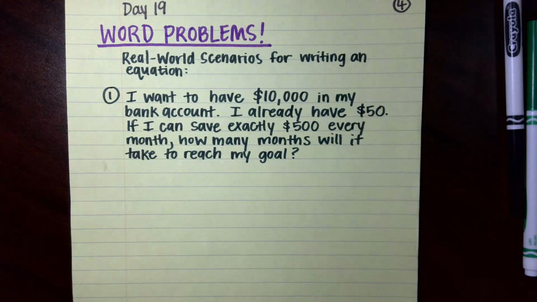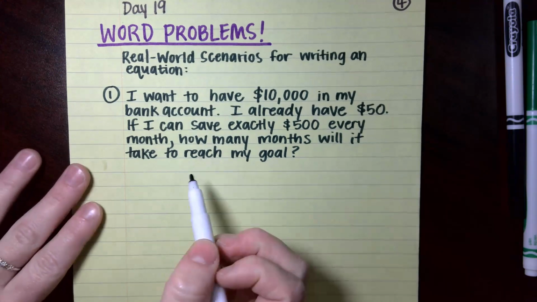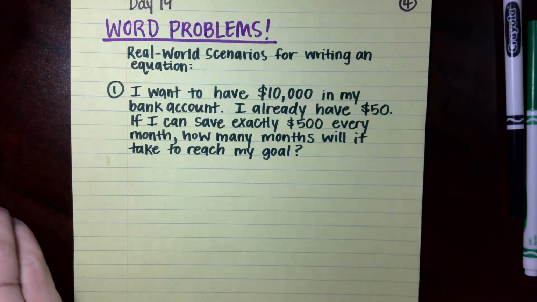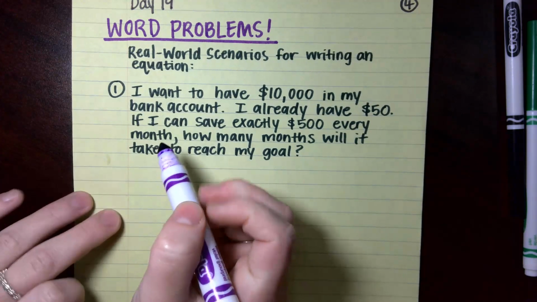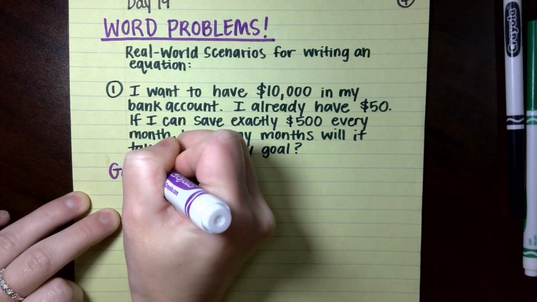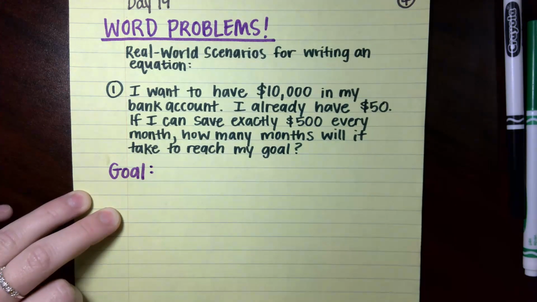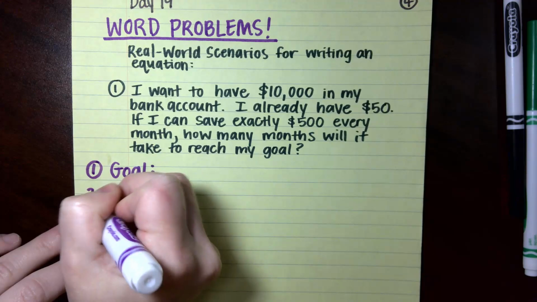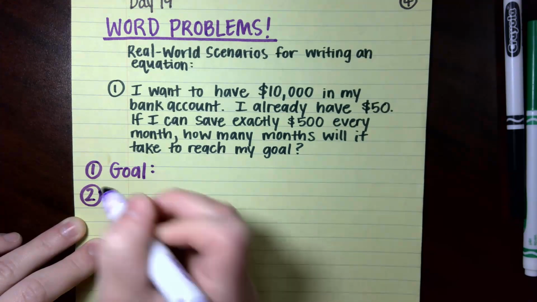Whenever we're solving a word problem, there are 3 things that I want you to begin by identifying. This is important. If you are taking notes, please take notes about this. The first thing we want to identify is our goal. The second thing we want to identify is our starting point.